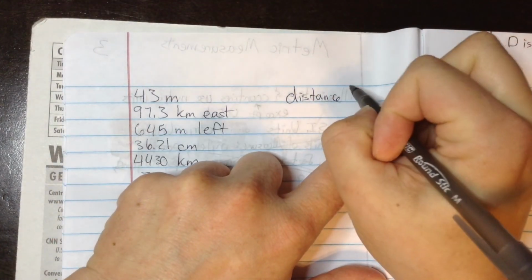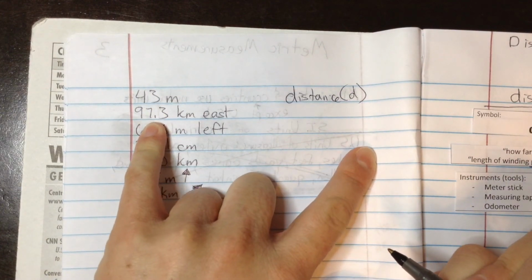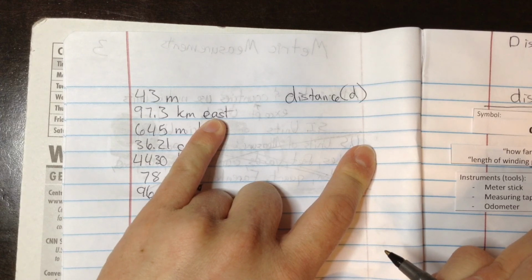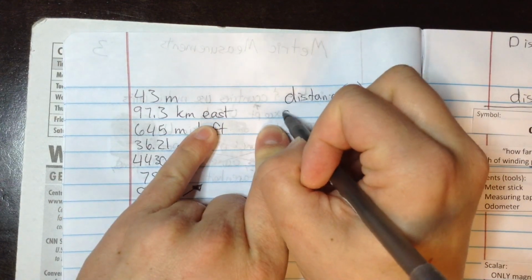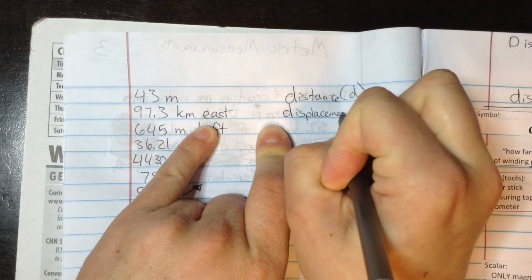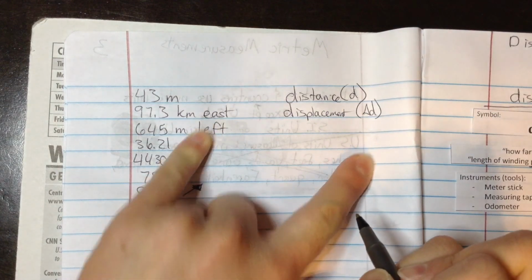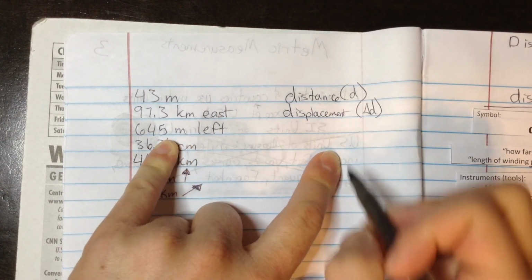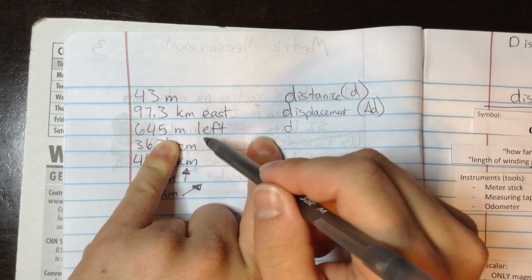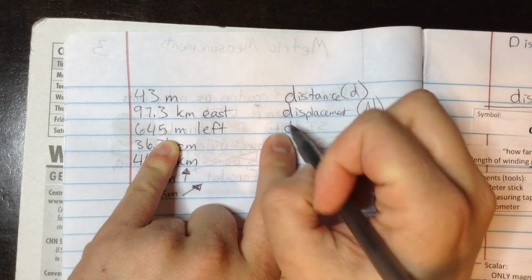And get some practice in there. Go ahead and put in the symbol D. 97.3 kilometers east. East tells us what direction it's going, so this is displacement. Which is delta D. 645 meters left. Distance or displacement? Well, we have direction, so meters, direction, displacement.